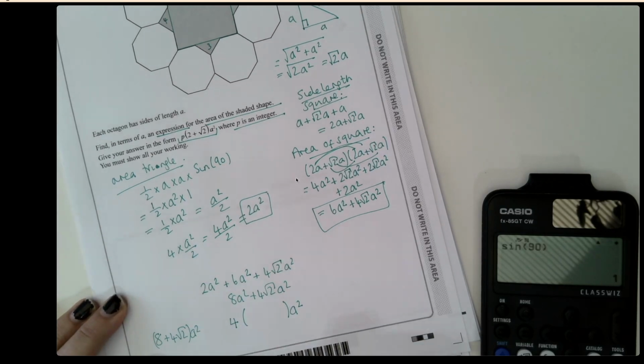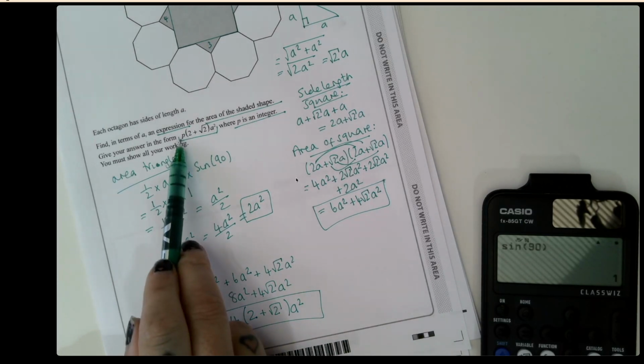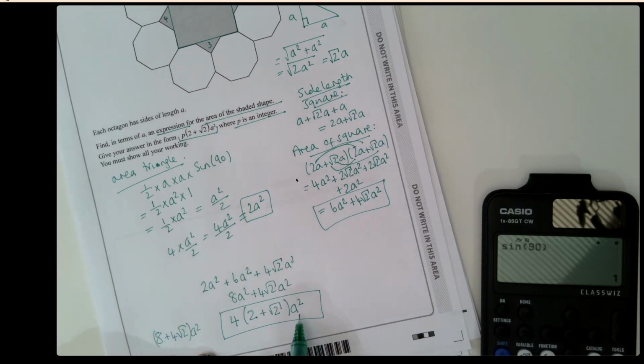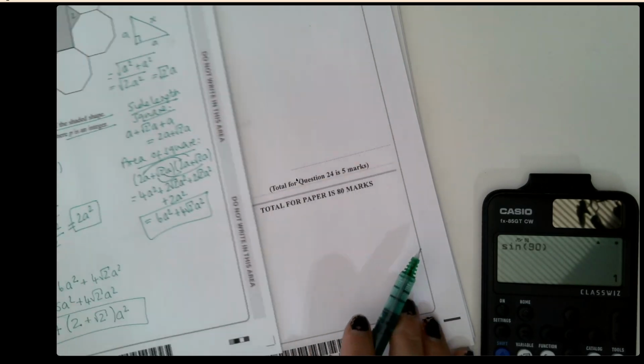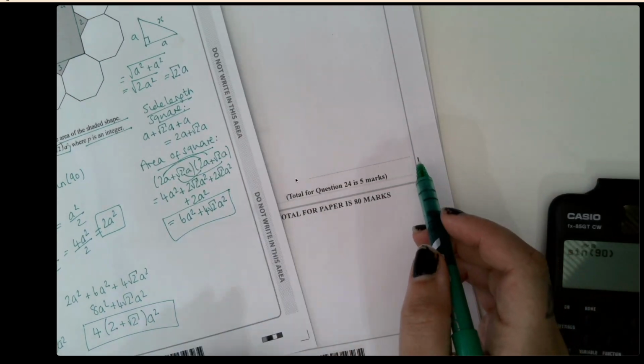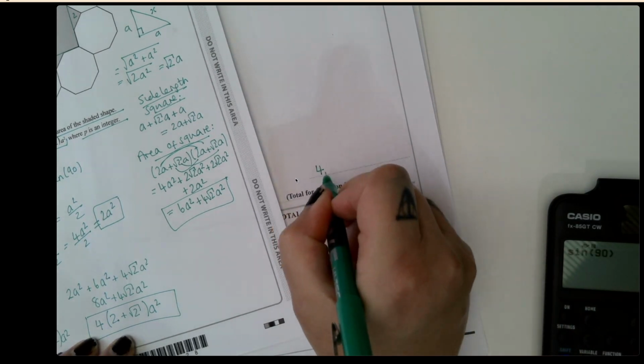If I pull out 4, 8 divided by 4 is 2, and 4 root 2 divided by 4 is root 2. So we have an integer P, then 2 plus root 2 inside the bracket, and A squared on the outside. The answer line for this one is on the other page, where they gave us some extra working space if we needed it, so I'm going to take that expression and write it on my answer line.